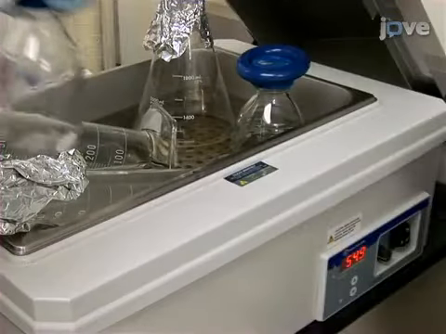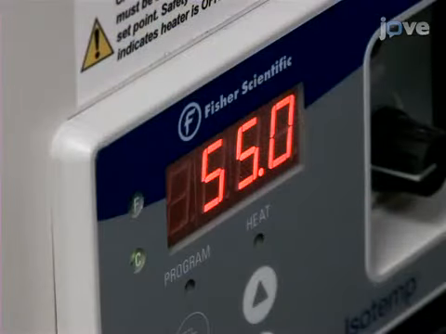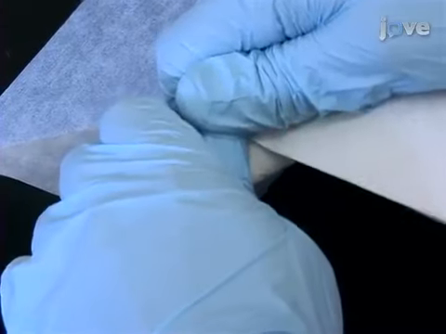While the medium is cooling at 55 degrees Celsius, prepare the working stock solution of the fatty acid sodium salt by carefully breaking open the glass vial so as not to get cloudy.